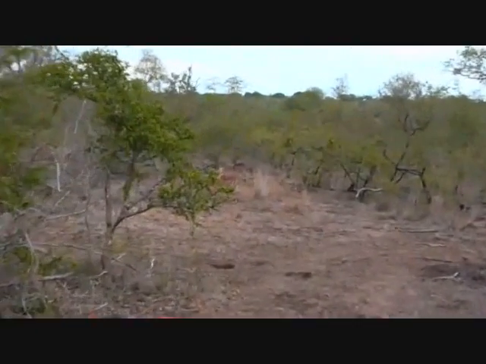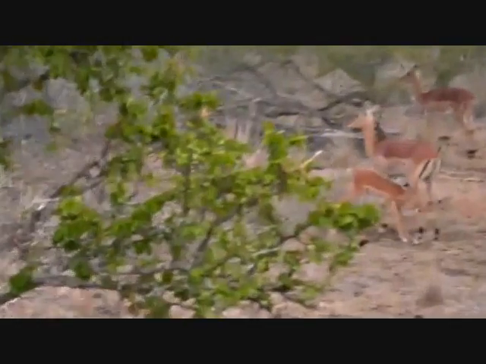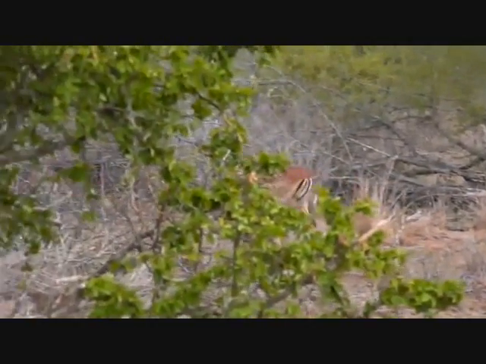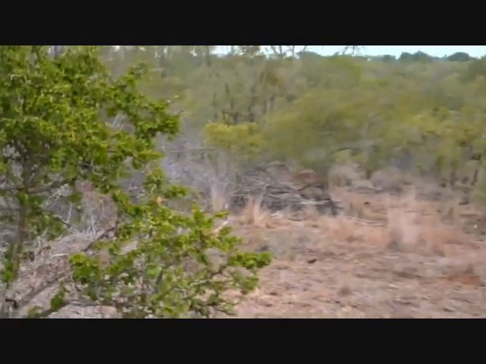So, almost got a young impala. There we go. A young impala busy nursing on mom.